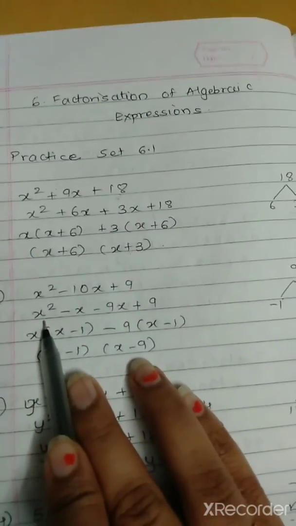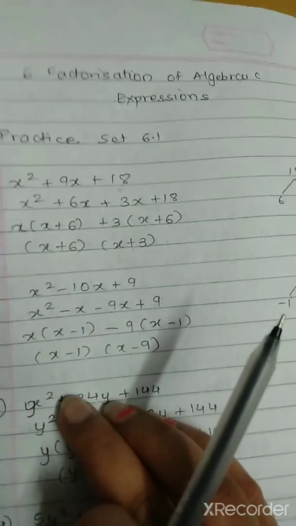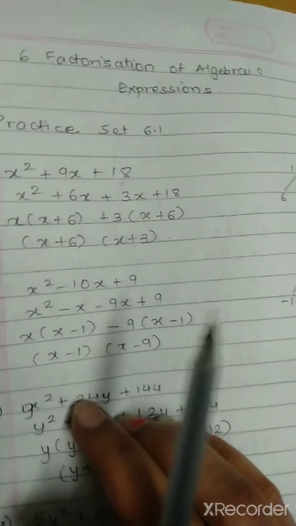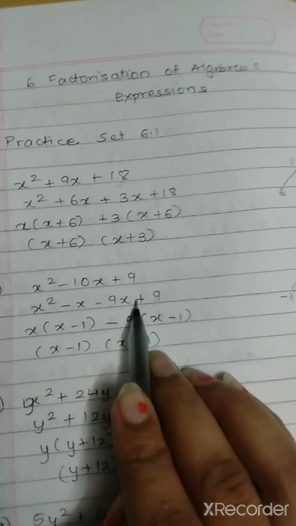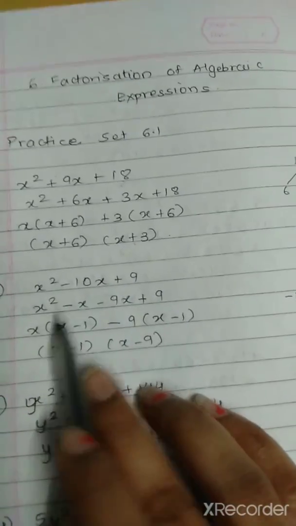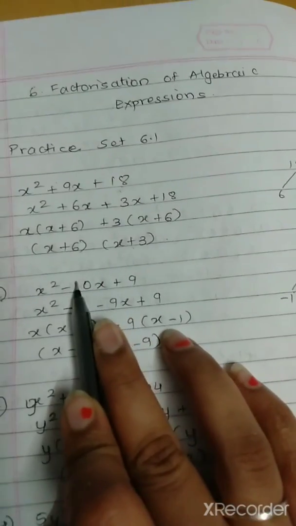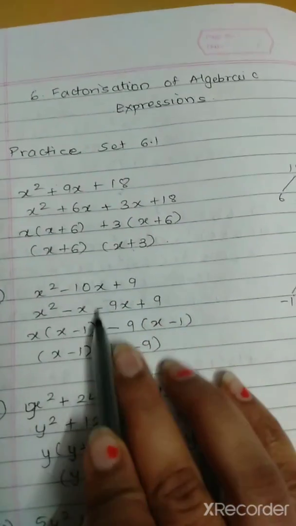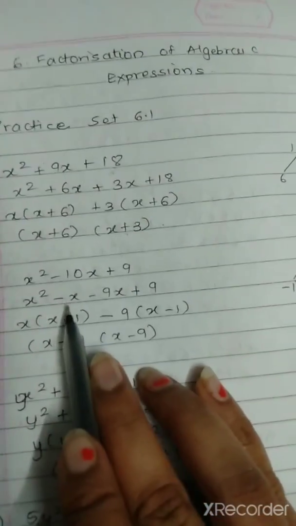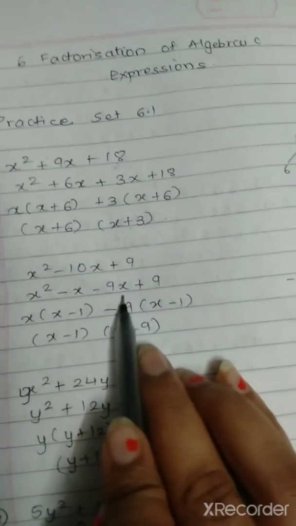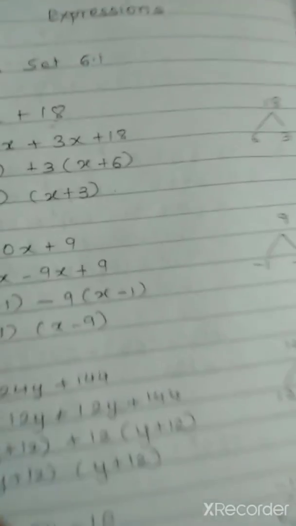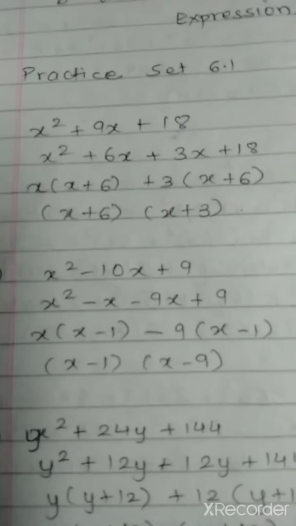So in the next line we will write x square minus x minus 9x plus 9. The first term will be as it is, the last term will be as it is, only we will split the middle term into its factors. So again first two terms will be one term, last two terms will be one term. Finding the common terms between these two.